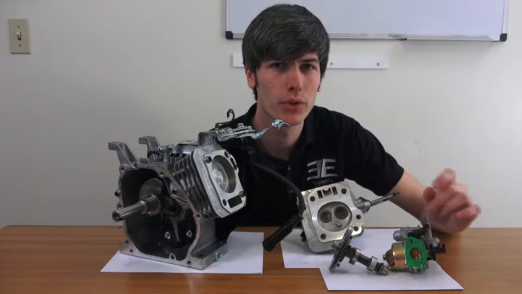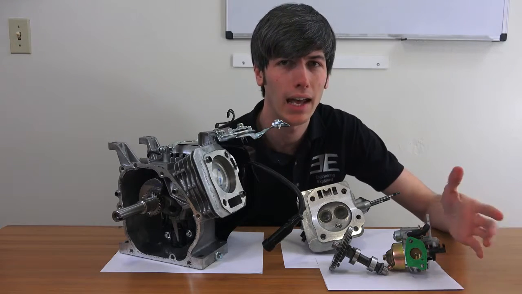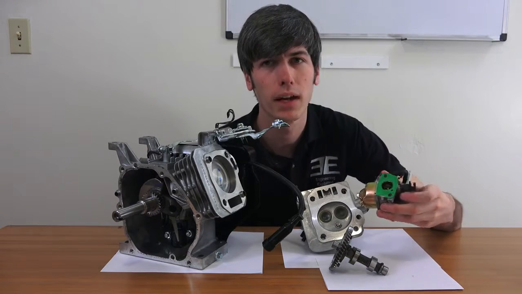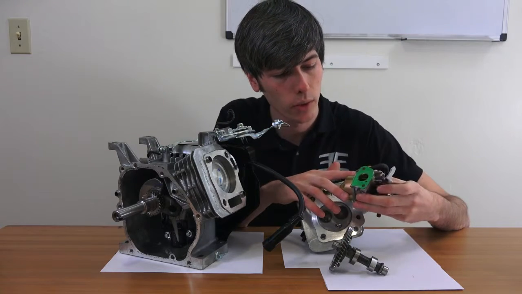Getting into number 2, throttle versus no throttle. Typically in a diesel engine, you're not going to have a throttle body with this butterfly valve within, versus in a gasoline engine, you're always going to have this throttle valve.